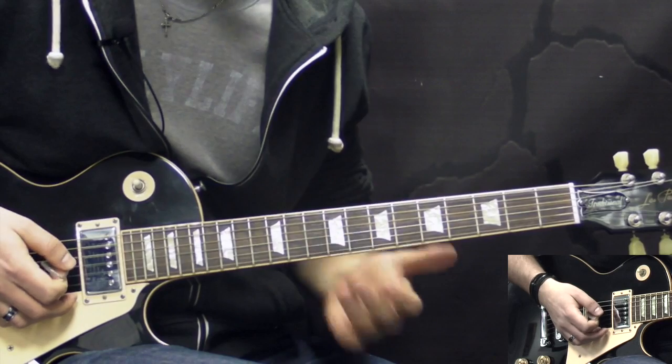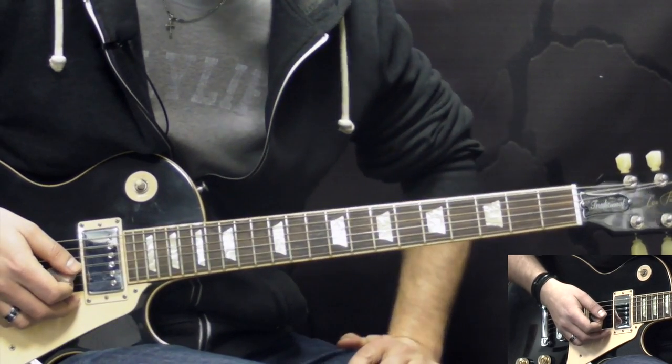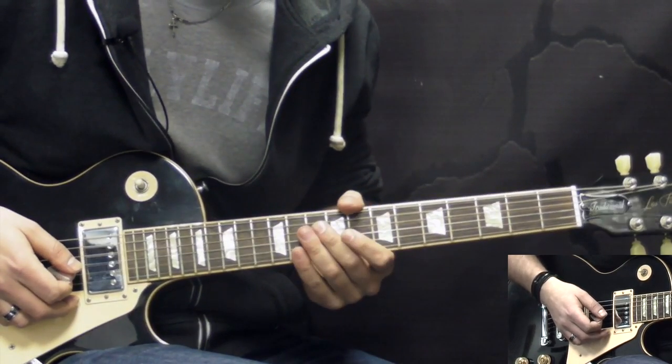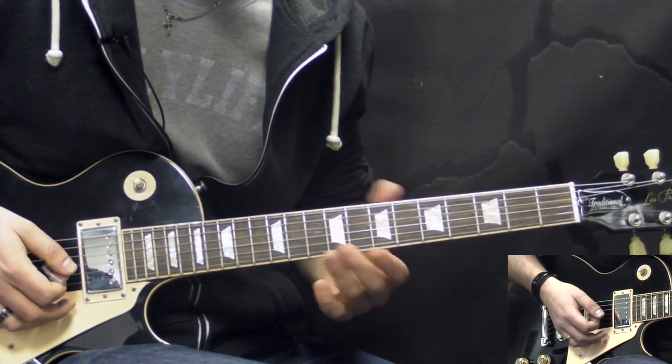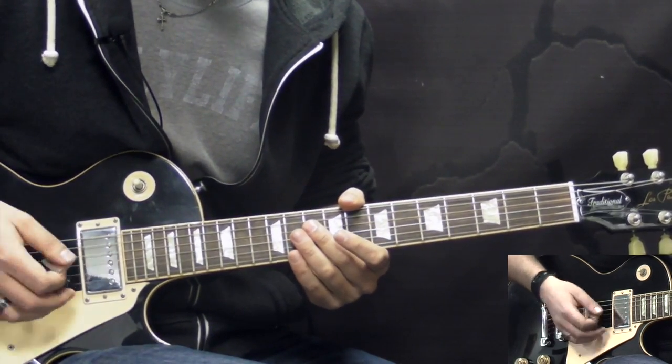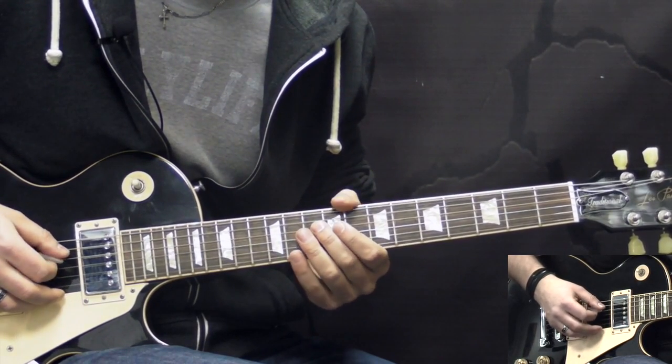Alright, so in the second section it's a little bit longer, it's 15 bars, and it sort of emulates the singer, but we play the melody on the guitar. So we're going to break it down into phrases. The first one goes like this.